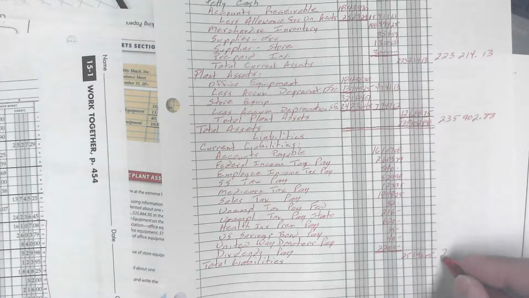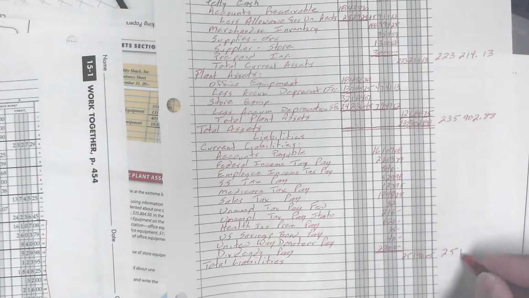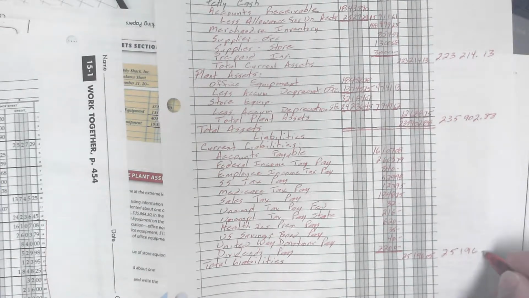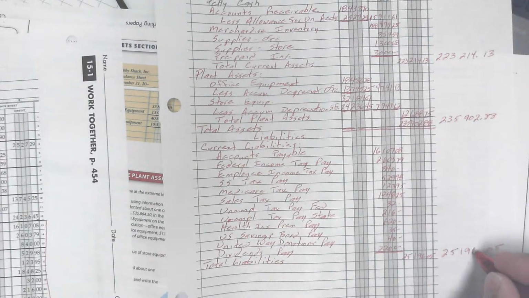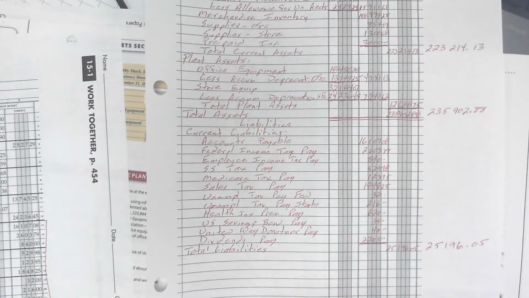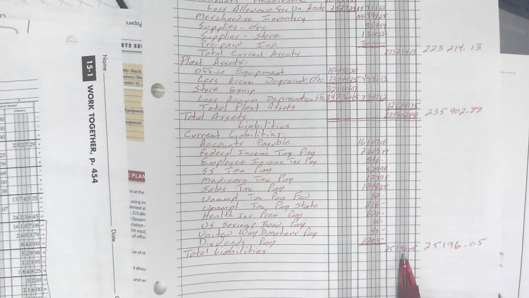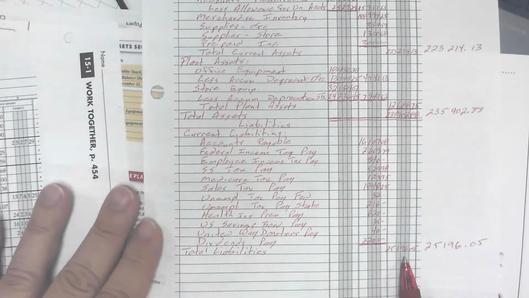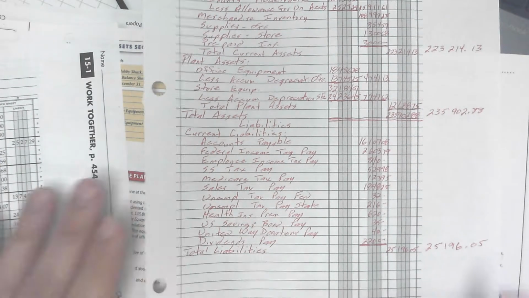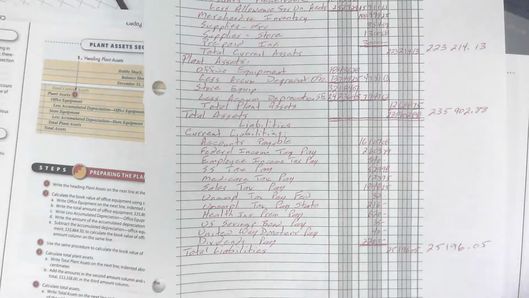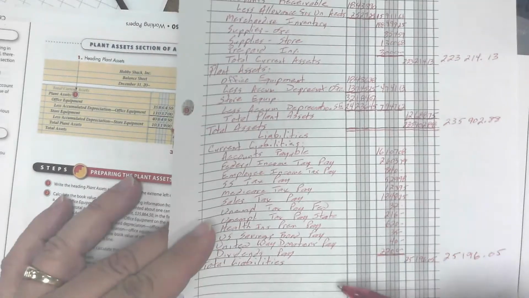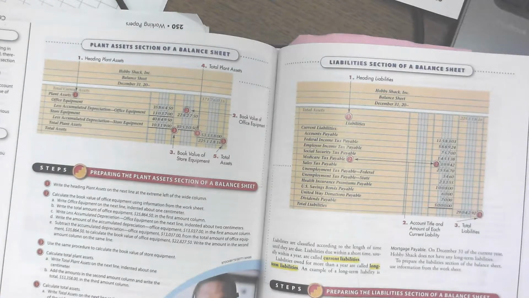Write that out to the side. 25,196.05. So that's what you should have for your total liabilities. That takes care of this section. I'll put my worksheet to the side here. So then we've got one last little bit to do.